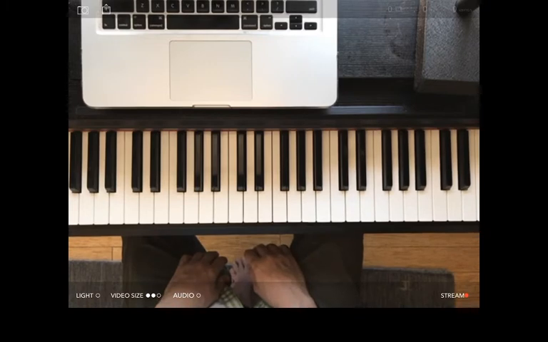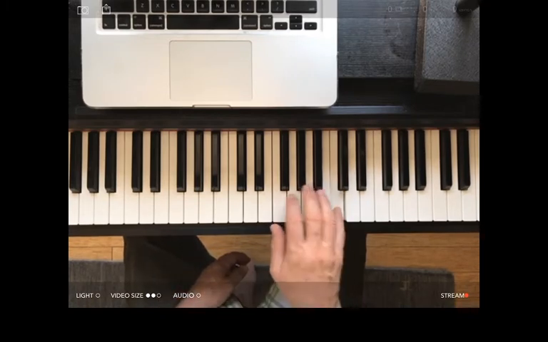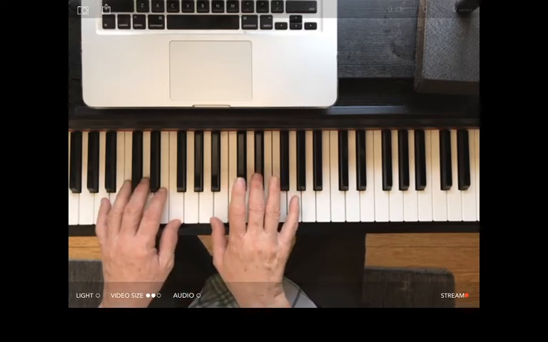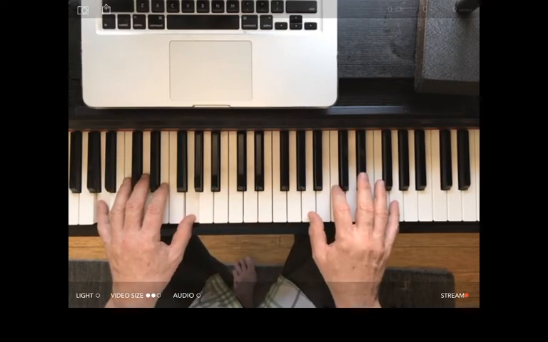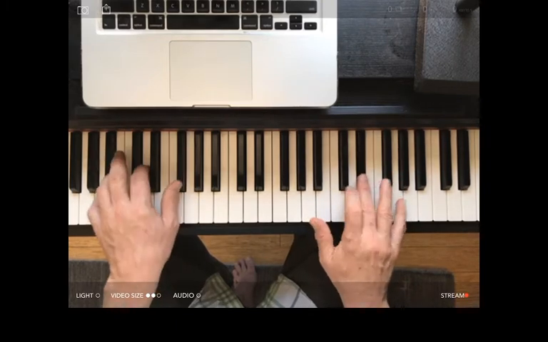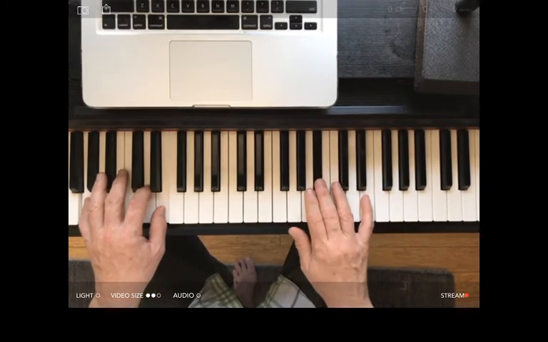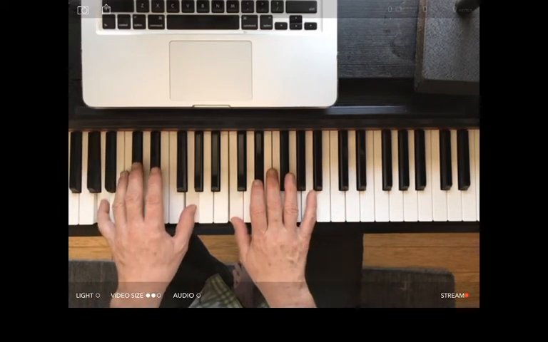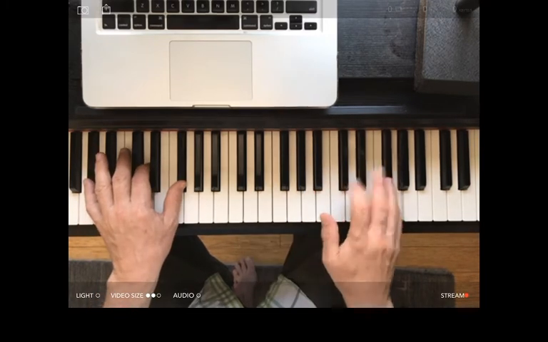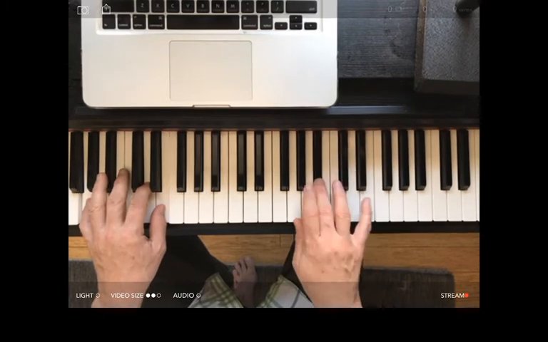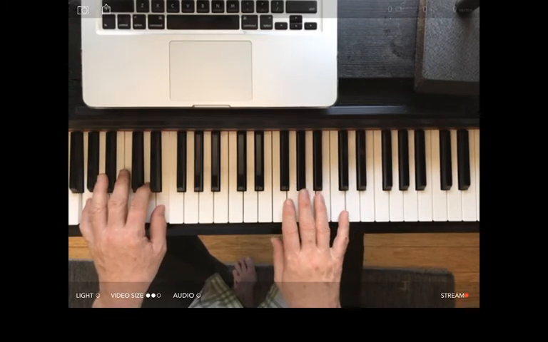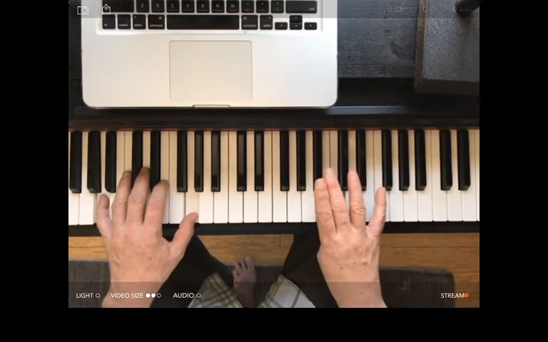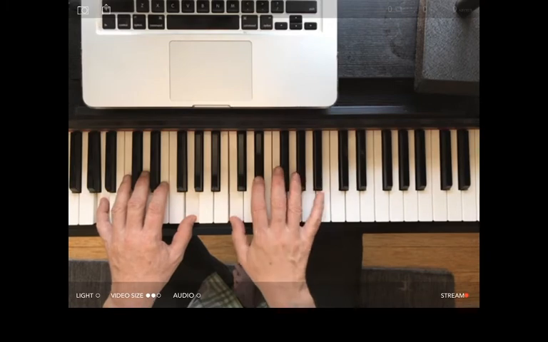Here's some of the other ideas, the other versions of this. We could just arpeggiate the A minor 7 with the flatted 5th. I'll do it up here. Or with a different rhythm. Here's the last way to do this. Oops, I'm sorry. Flatted 5th.